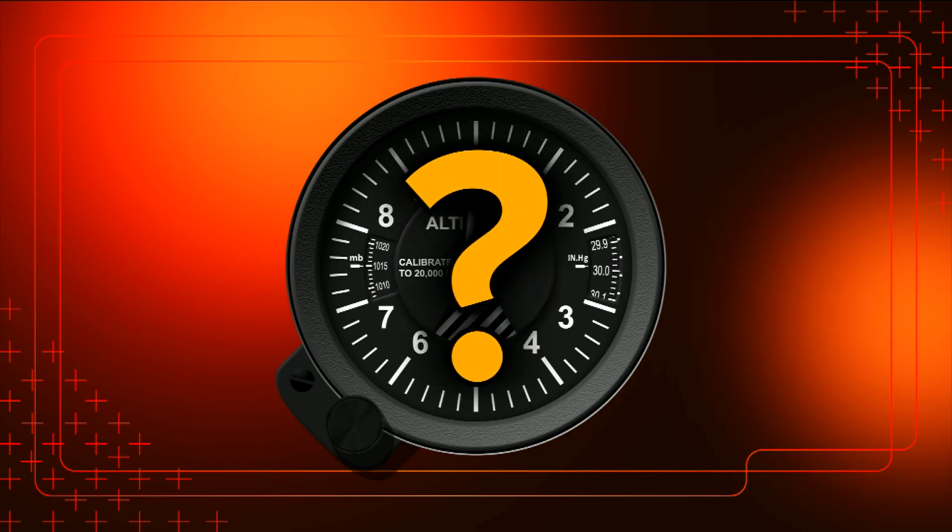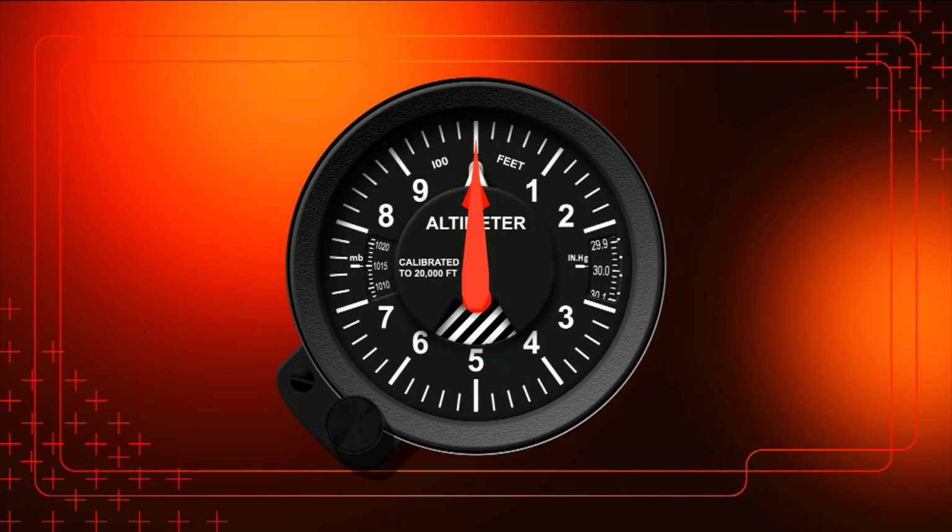For example, how would a pilot know when the instrument is reading an altitude of 1,000 feet? Well, this is when the 100 feet pointer makes a 360-degree movement around the entire instrument, and you will notice that in doing so, the 1,000 feet pointer is now pointing to the number 1 on the instrument, which tells the pilot the aircraft is at exactly 1,000 feet above the ground.